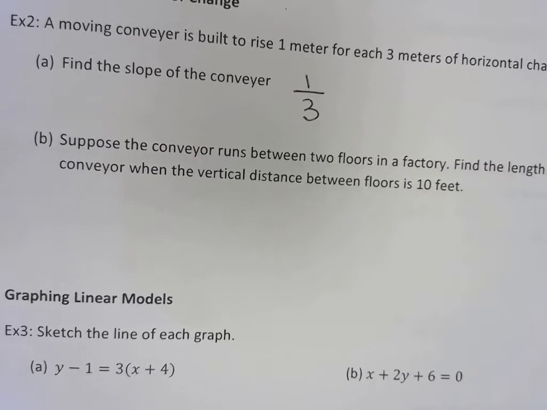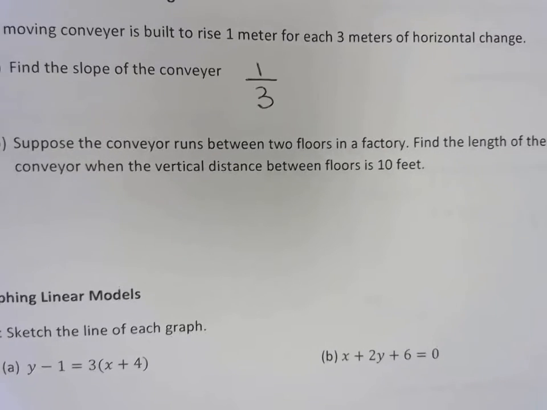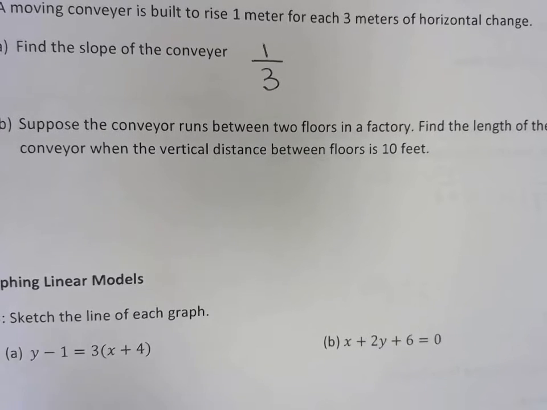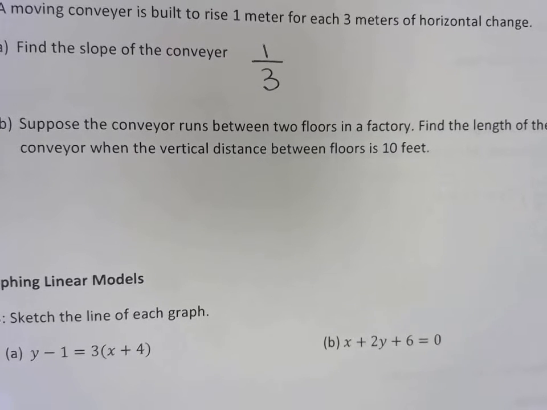Suppose the conveyor runs between 2 floors in a factory. Find the length of the conveyor when the vertical distance between floors is 10 feet. A little more complicated. Whenever I have a story problem, and we're going to get to some nasty story problems in this class, I always look at what I want to know. As I look at this one, I want to know what? The length of the conveyor.